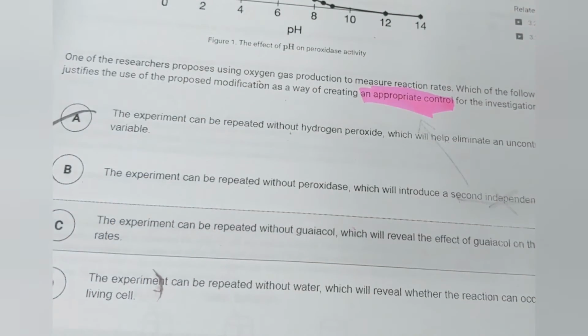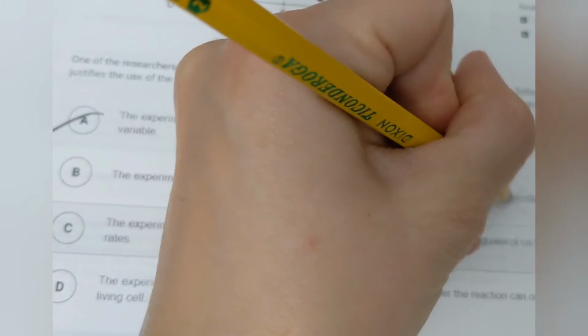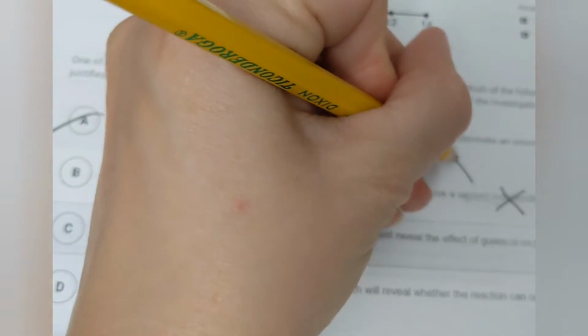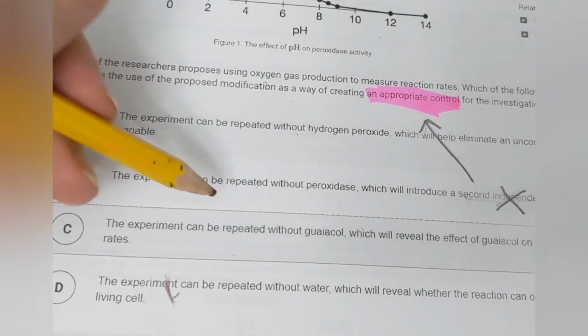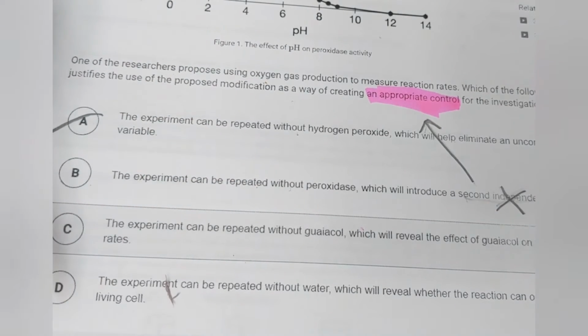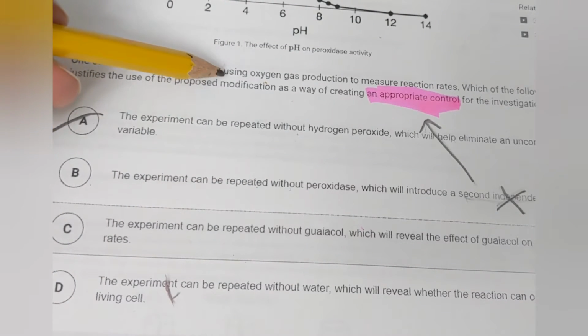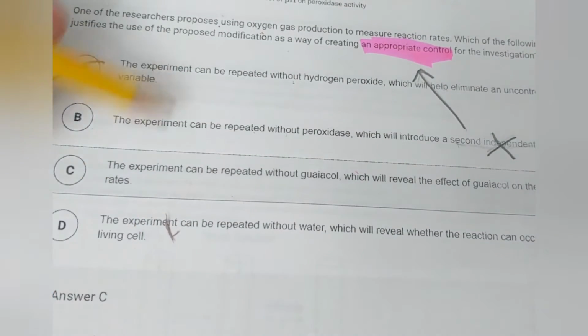Okay, the experiment can be repeated without peroxidase, which will introduce a second dependent variable. First of all, eliminating a second independent variable is not the same as adding an appropriate control. So that's the first part of that that's wrong. And again, if we repeat the experiment without peroxidase, that doesn't explain how using oxygen gas is going to help us measure reaction rates. Because without the enzyme, I just won't have any oxygen. Okay, your answer is C.